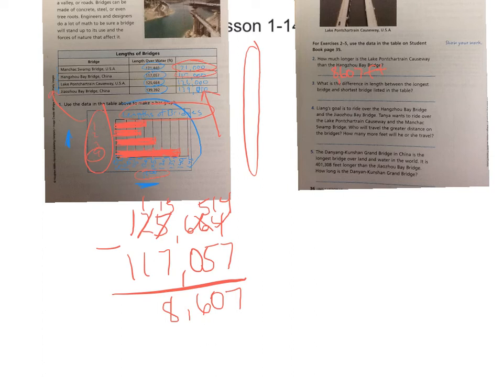So number 3 is, what is the difference in length between the longest bridge and the shortest bridge? Okay, the difference means subtraction again. So knowing that you know that the longest bridge is 139,392, the difference between the longest and the shortest. So now subtract the shortest bridge, which is 117,057. So you're going to subtract the smallest from the largest to give you the difference between the longest and the shortest. So once again, we're going to have to do some borrowing.